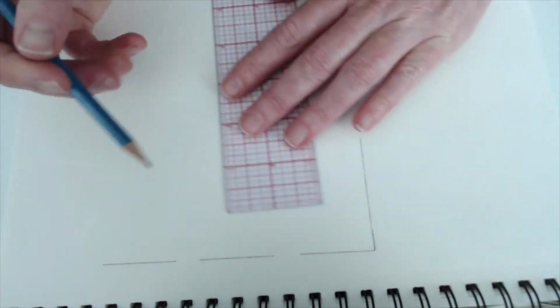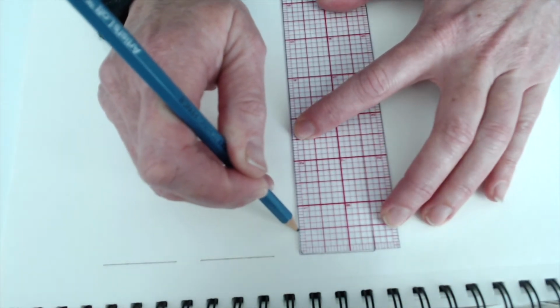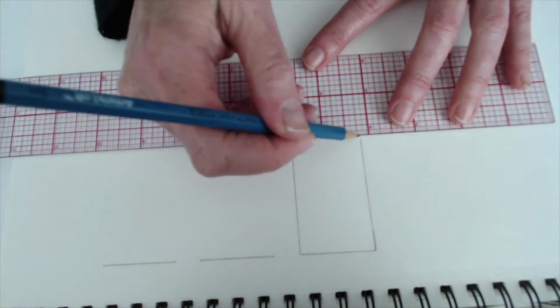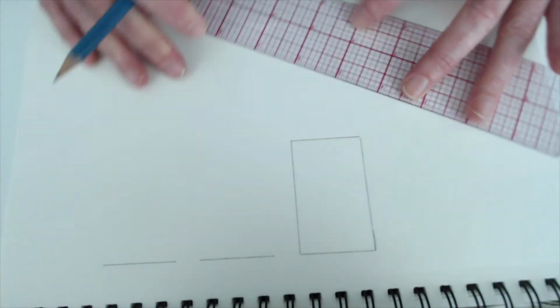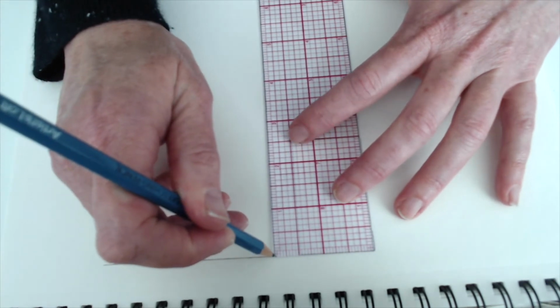It's totally fine. So then I'm going 5, right? 1, 2, 3, 4, 5. So that I've got a 3 by 5 inch rectangle. And that is referencing my picture plane.